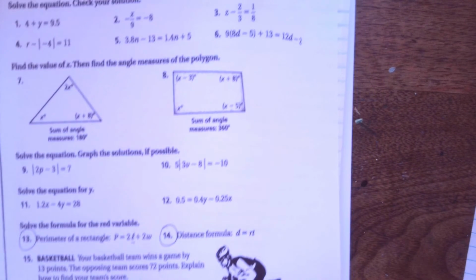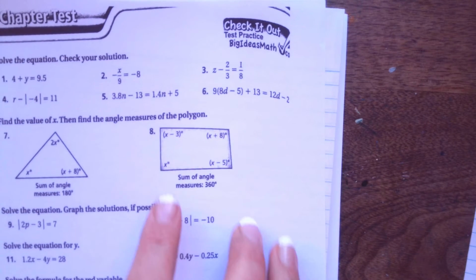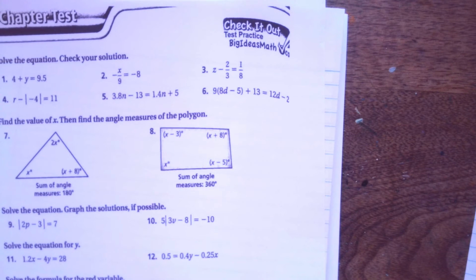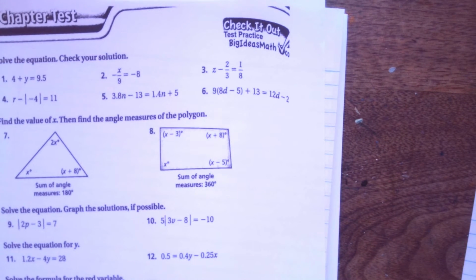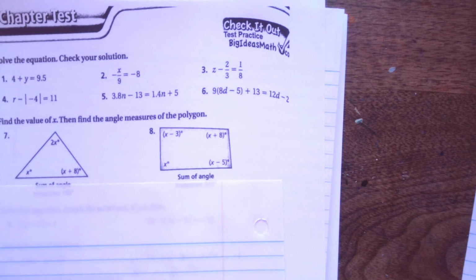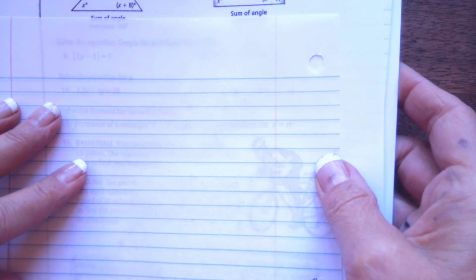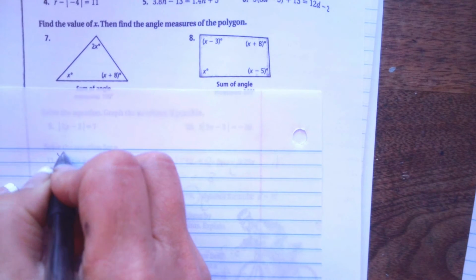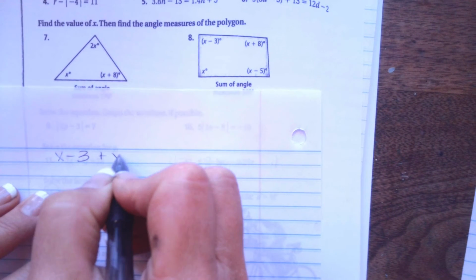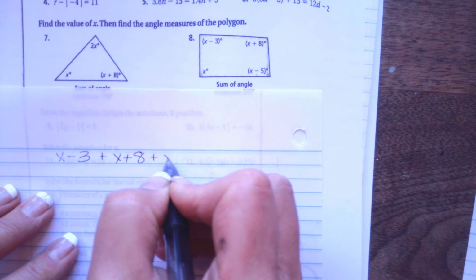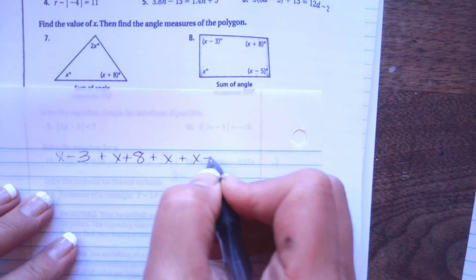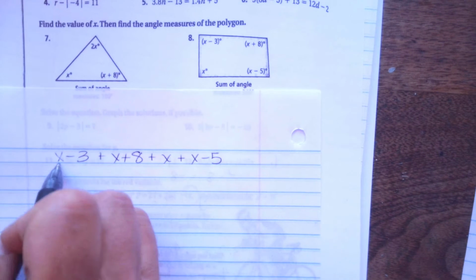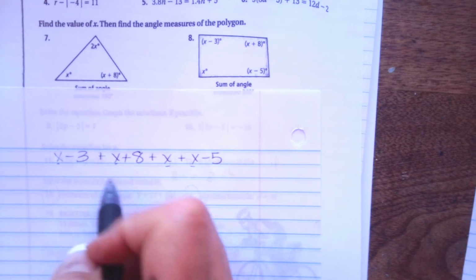So number 8, we're going to take the sum of all of these and they equal 360. So we're just going to do that one. We'll see how far we get. So I have x minus 3 plus x plus 8 plus x minus 5. Now I'm going to combine like terms. I have 1, 2, 3, 4x.